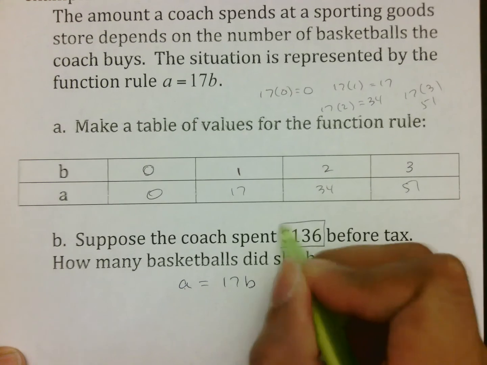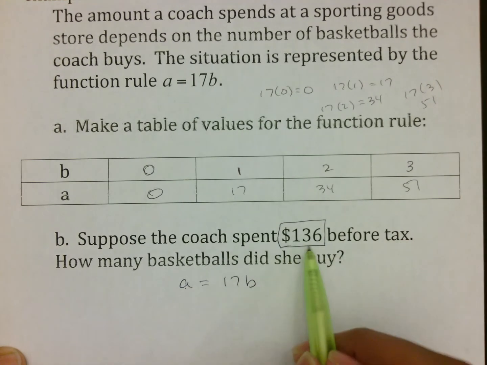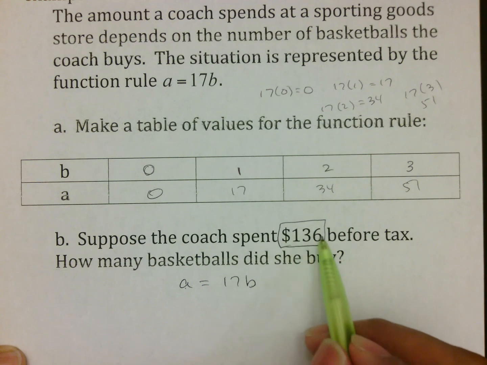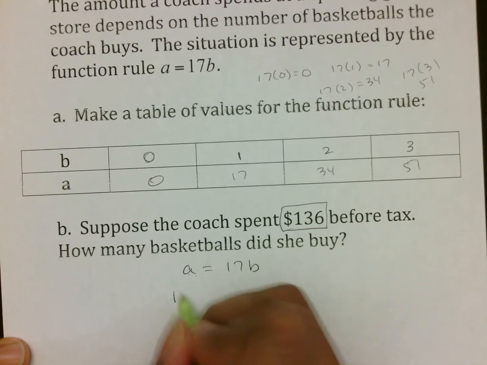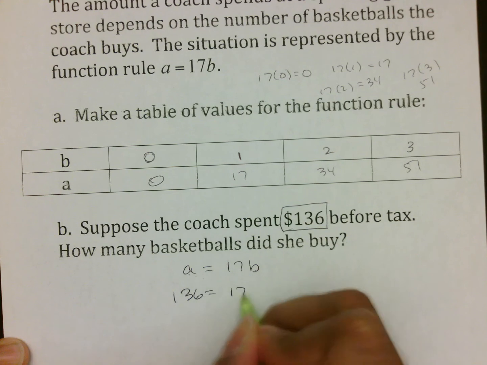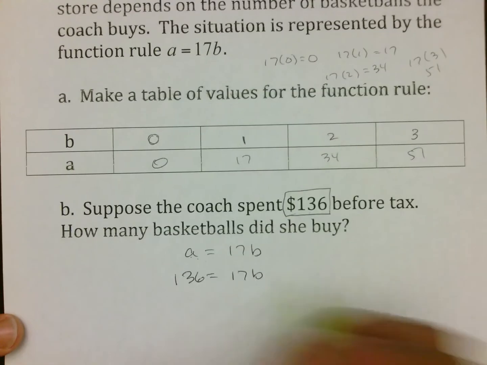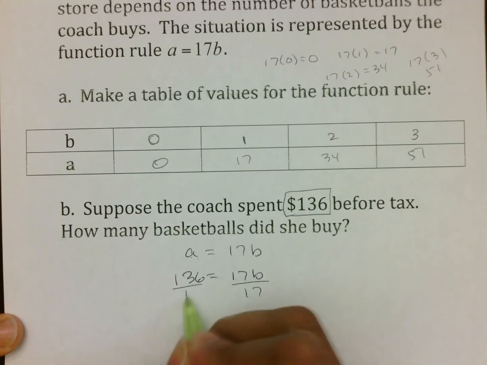What you are learning now is that you have to read this and figure out what's what. This is not the number of basketballs. This is actually money, which means that this is the amount that she spent. So you would simply take this and plug it in for A. So 136 equals 17b. Now we solve the way we know to solve, which is divide by 17.